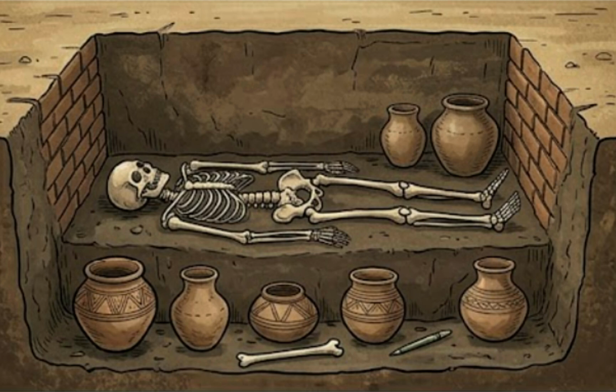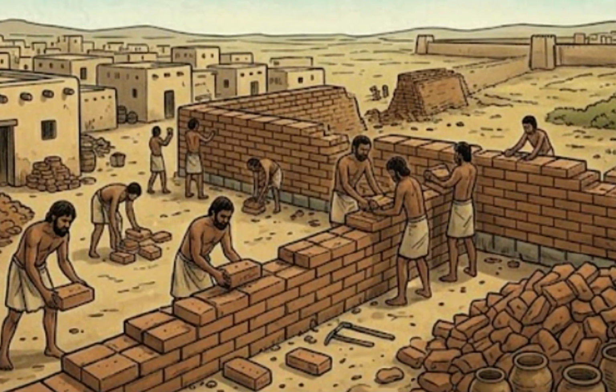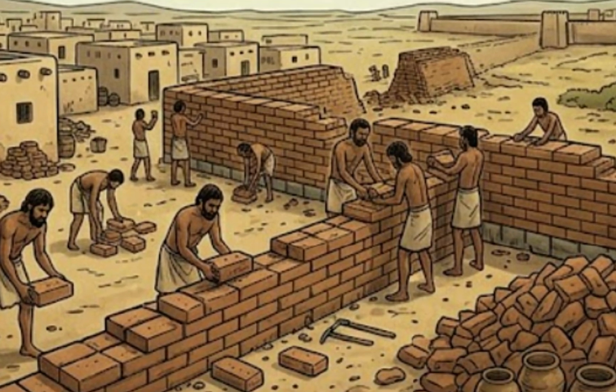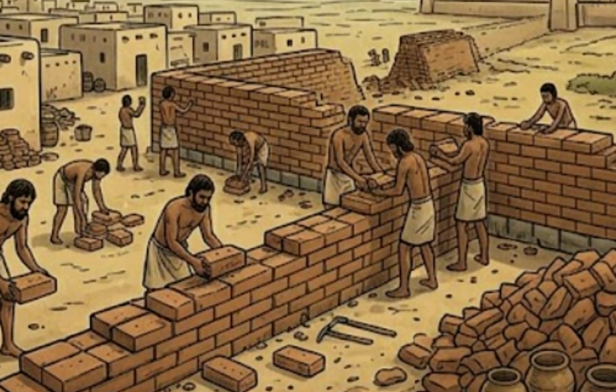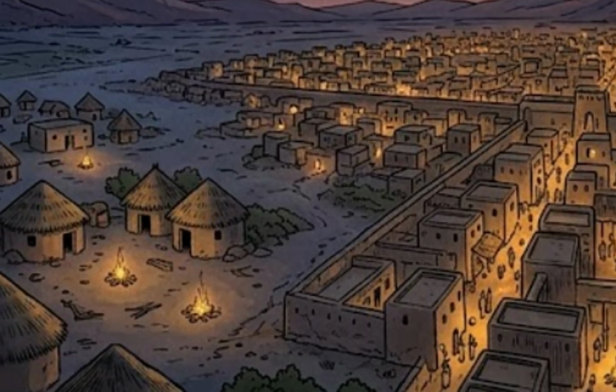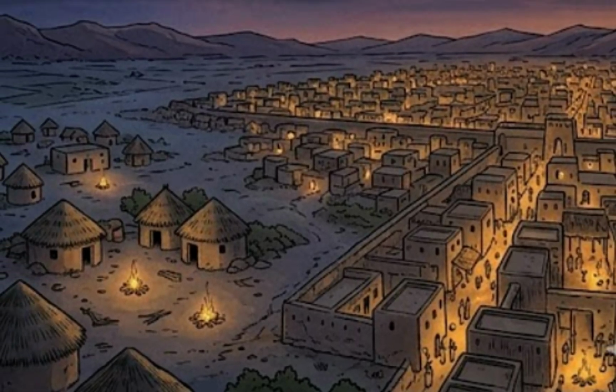Even in the early stages, structured funerary practices reflected a shared cultural identity. Security and organization became priorities as populations within the settlements grew. This developmental trajectory set the stage for the mature Harappan urban explosion.